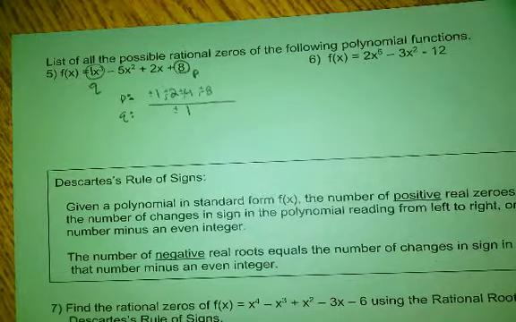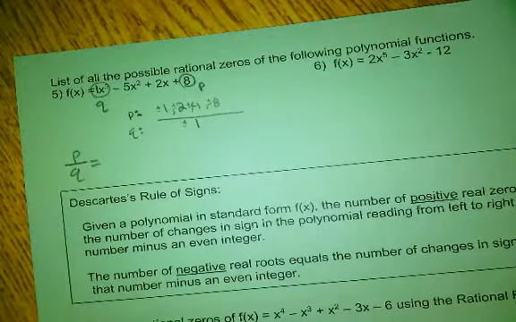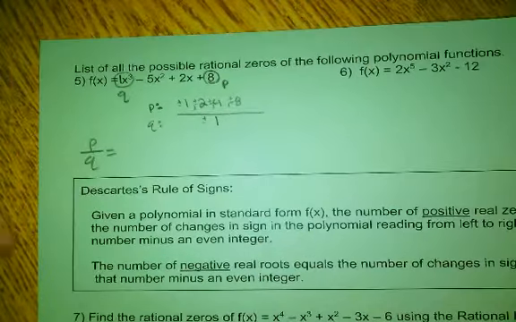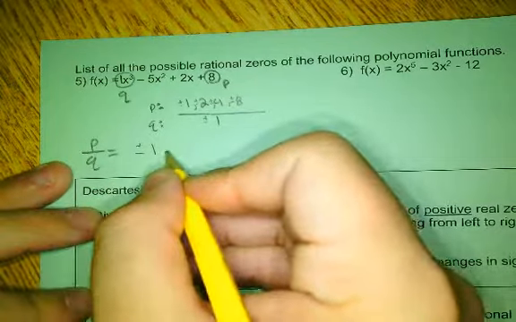So what I have to do is I have to do P over Q. And these would be all my possible ones. Well, luckily Q is just a 1, so it's not that hard to figure out. So what's 1 divided by 1? 1, plus or minus 1.